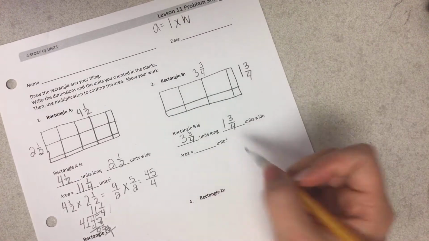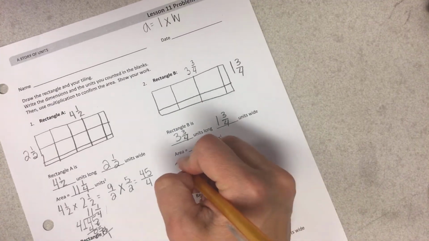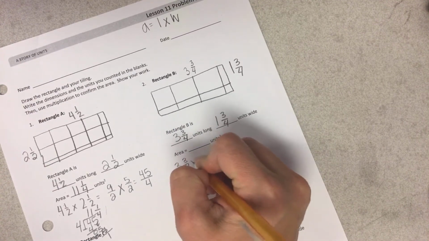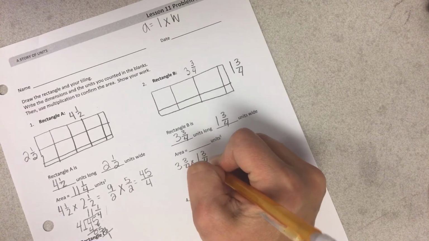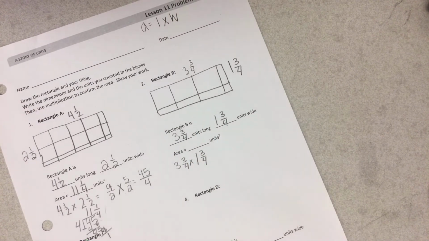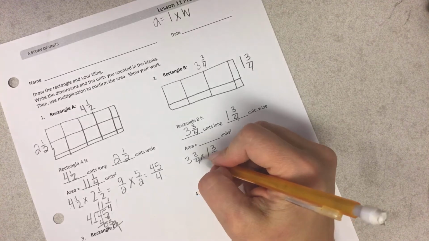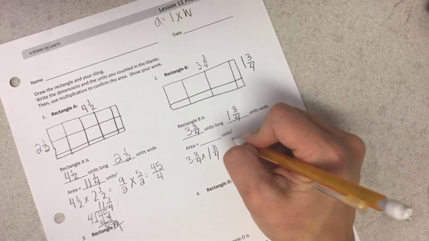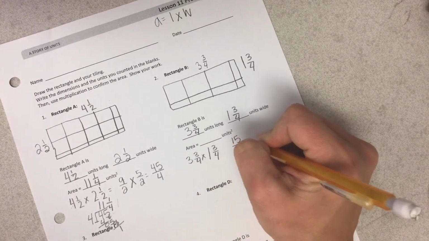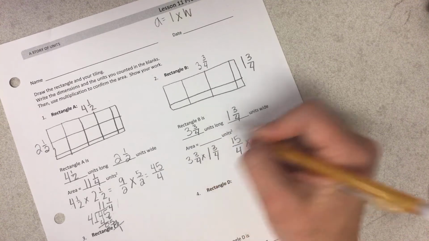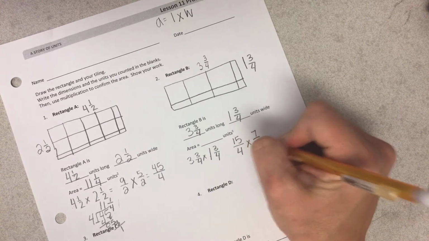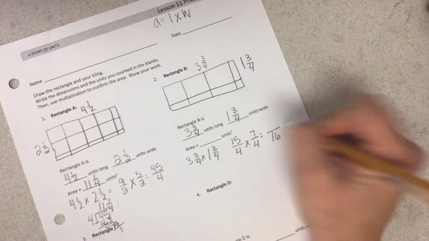Okay, so then I'm going to multiply 3 3/4 times 1 3/4. And I'm just going to convert this into an improper fraction. 4 times 3 is 12, plus 3 is 15 fourths, times 4 times 1 is 4, plus 3 is 7 fourths. So I know my denominator is going to be 16ths.